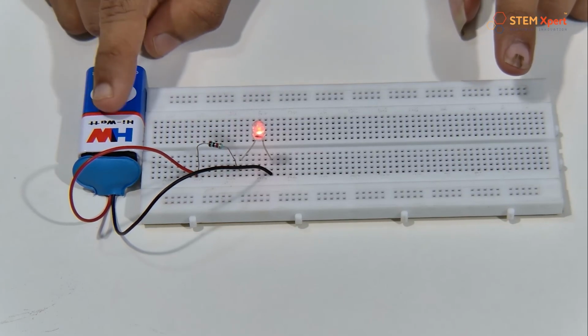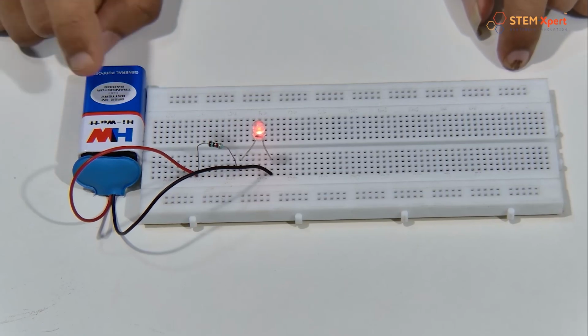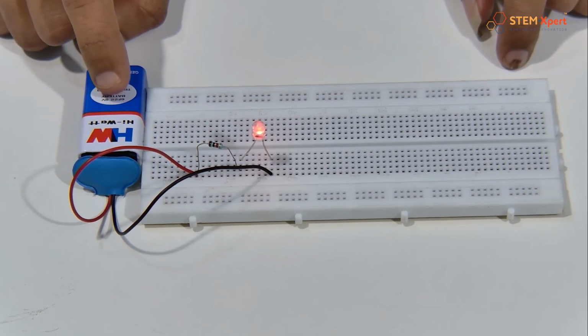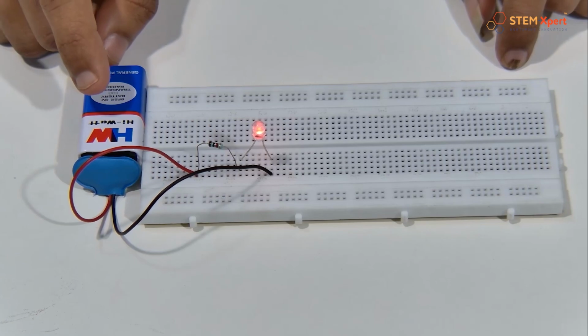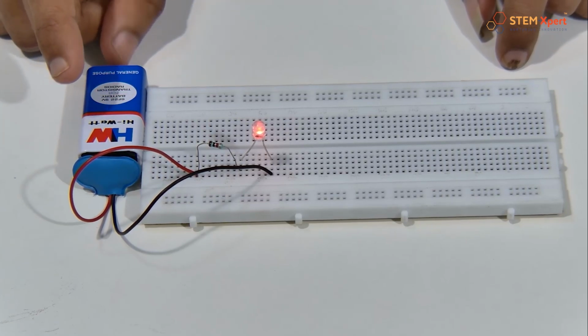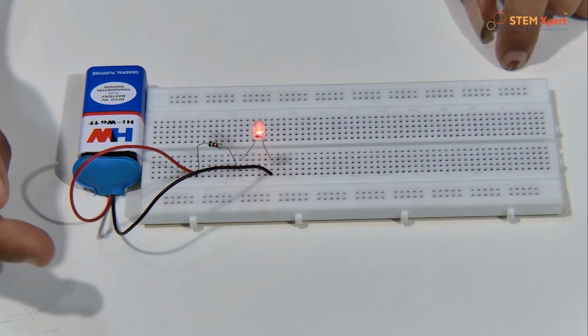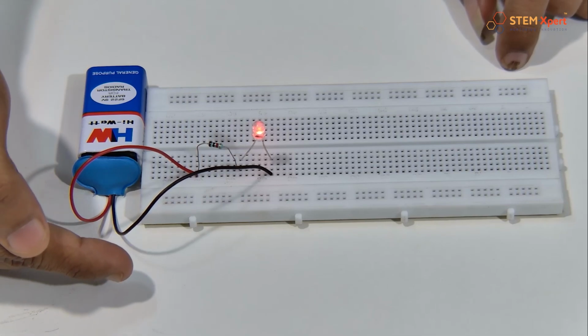So what about our battery? The battery is the electric source here. It stores electrical energy. It also has a positive and a negative terminal. The red one shows the positive terminal and the black one shows the negative terminal.